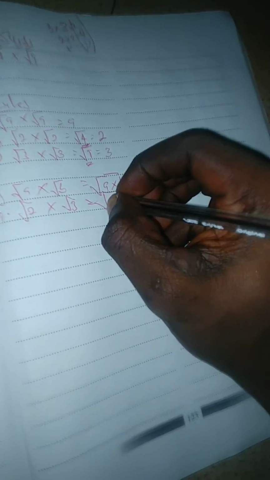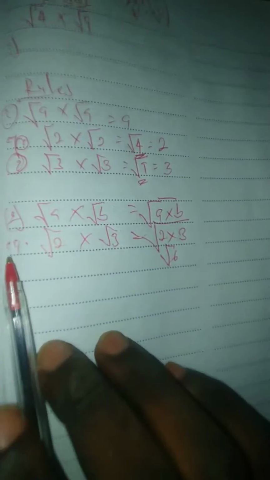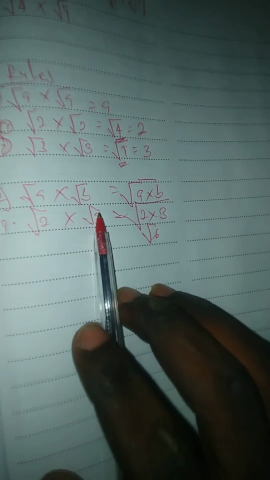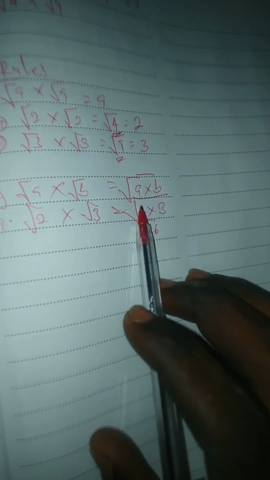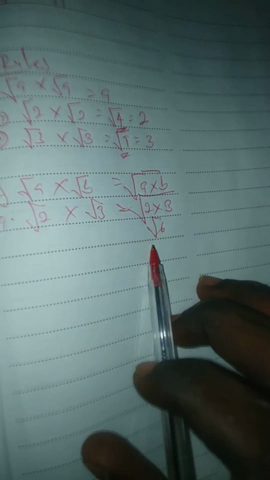When you have example 1, when you have square root of 2 times what? Square root of 3, you use square root of 2 times 3. That is what? Square root of what? 6. Why? Because the second rule said if the variables inside the square root are not the same, we multiply it through. So that's why we have the square root of 2 times the square root of 3. It's going to give you the whole square root of what? 2 times 3. That gives you what? 6. This means that this here is not a perfect square.